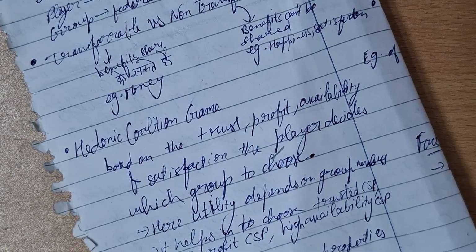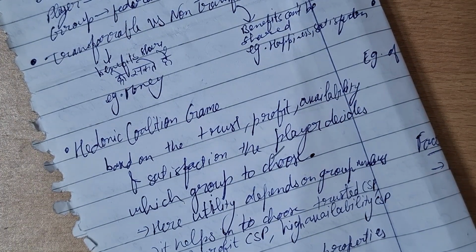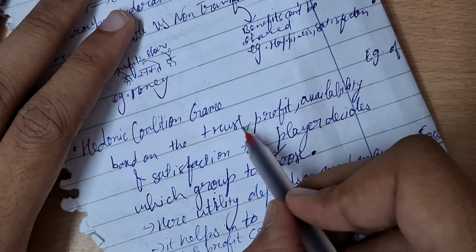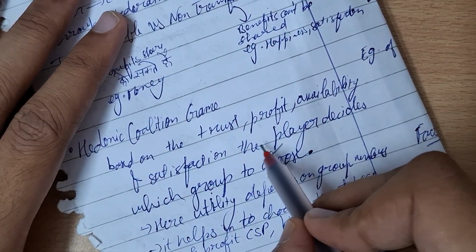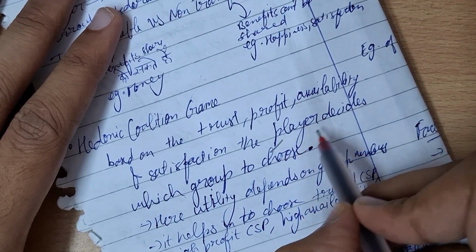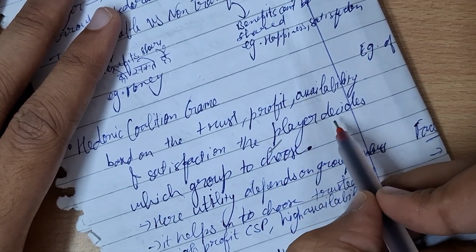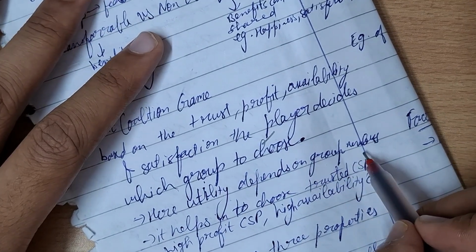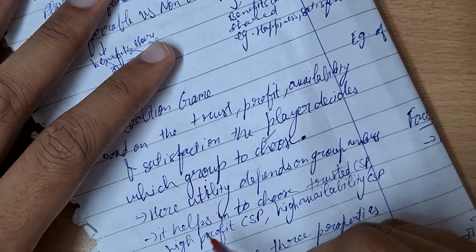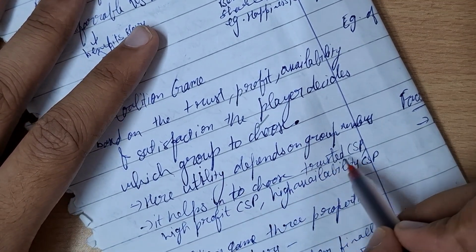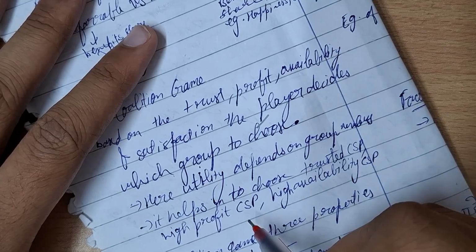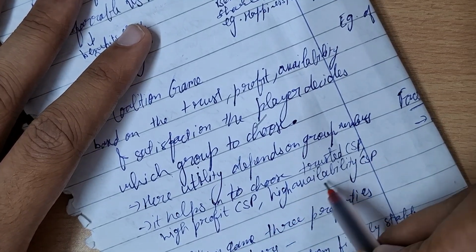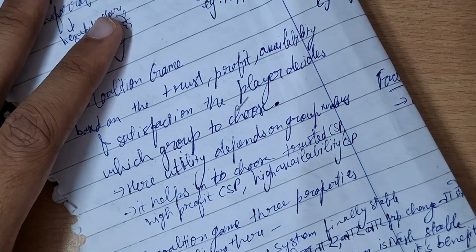In game theory we also study the hedonic coalition game, where based on trust, profit, availability and satisfaction, the player decides which group to choose. Here utility depends on the group involved. It helps in choosing trusted CSPs, high-profit CSPs and highly available CSPs.